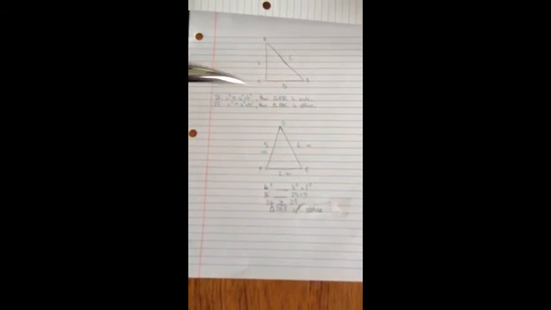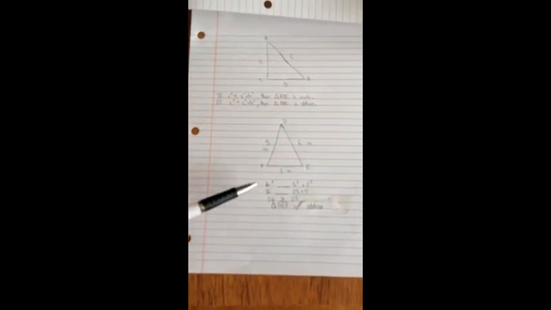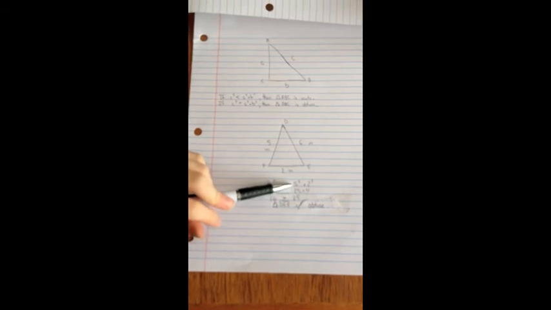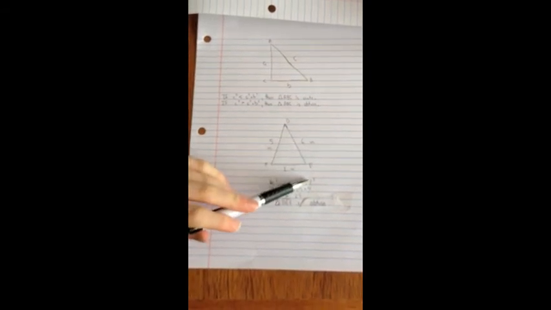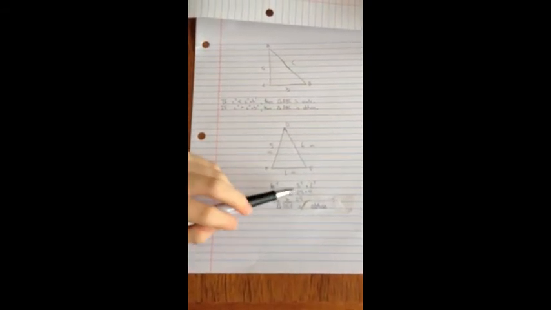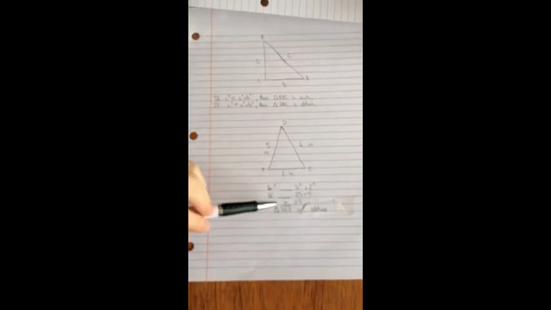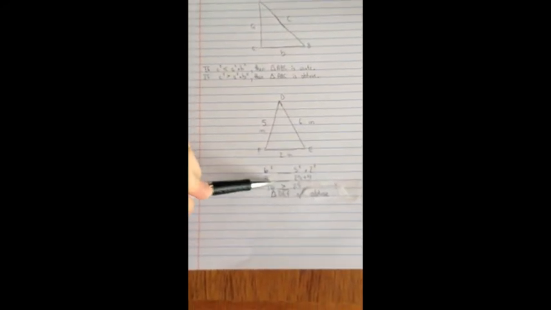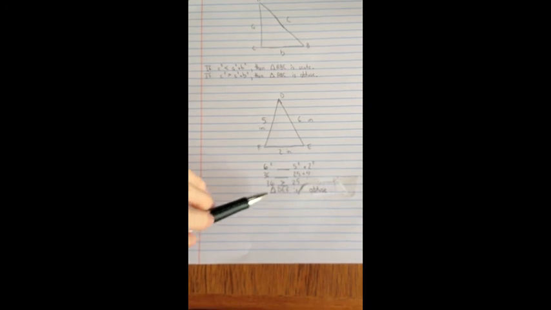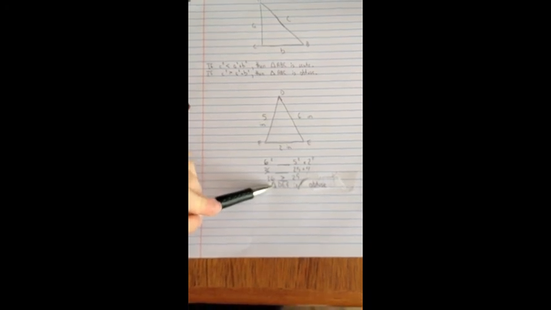On the side of our calendar, one side was 6 inches, one was 5 inches, and one was 2 inches. So c squared would be 6 squared because it's the longest, and then a squared would be 5 squared, and b squared would be 2 squared. That gives you 36 and 25 plus 4, which gives you 36 and 29. 36 is greater than 29, which makes triangle DEF an obtuse triangle.